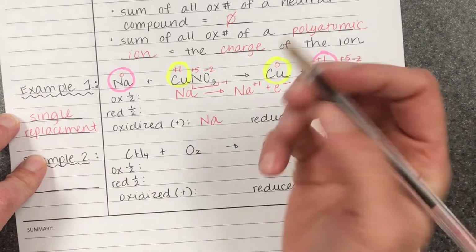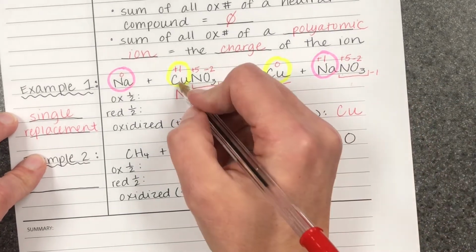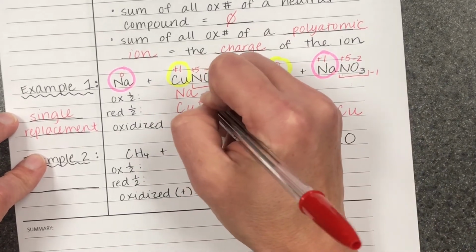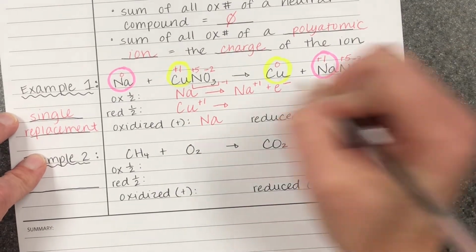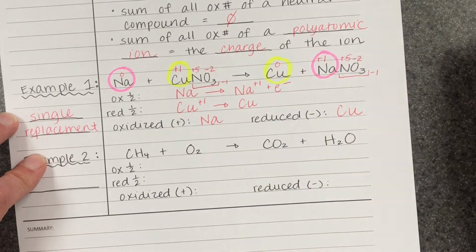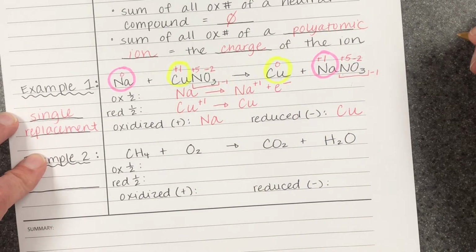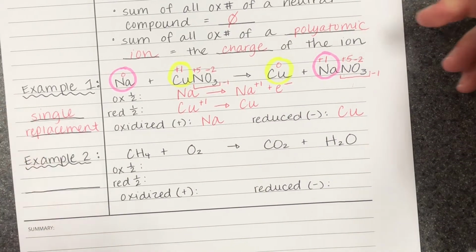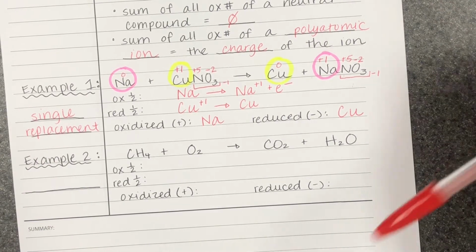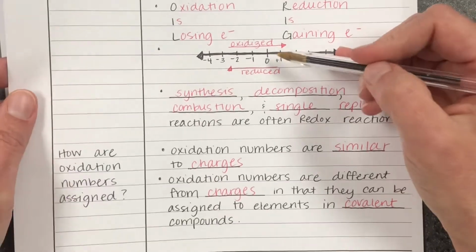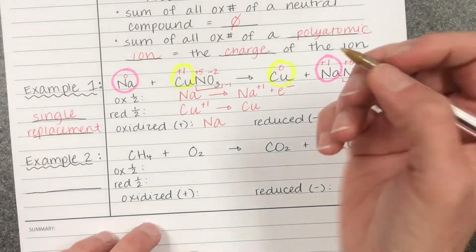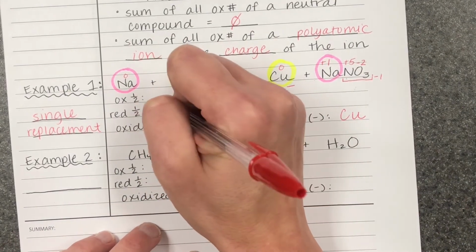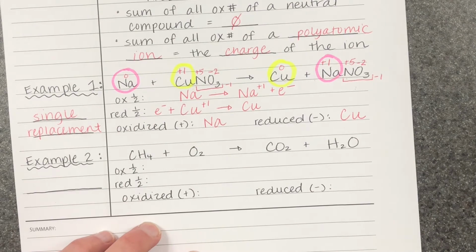For the reduction part of this equation, we're going to kind of look at it the same way. Copper started off with a +1 oxidation number, and at the end of this reaction as a product, it had 0 oxidation number, so it was a neutral element. What happened was copper gained 1 electron, so it went from +1 to neutral. It moved 1 space on the number line. It gained 1 single electron. So we're going to represent that by adding an electron to the reactant side of this equation.